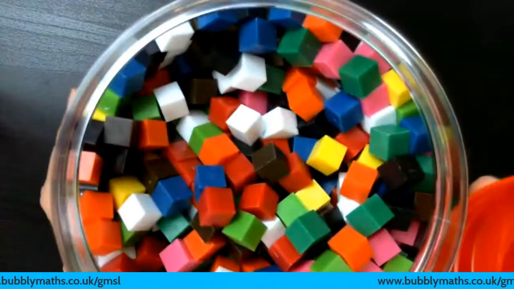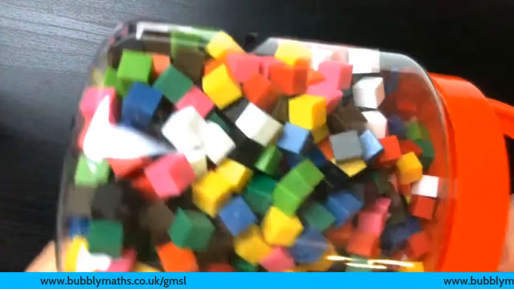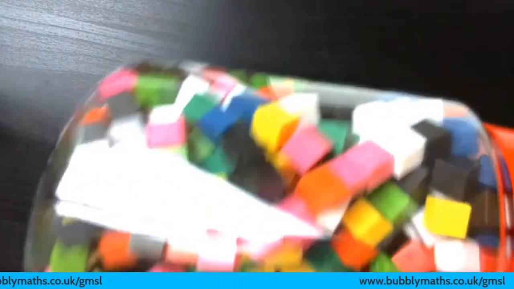And it's not just for young children. It's for any age, because you can do surface area and volume in secondary school. They're great activities. It's a great little resource there, and it's 1 centimeter cube, so you can measure accurately.